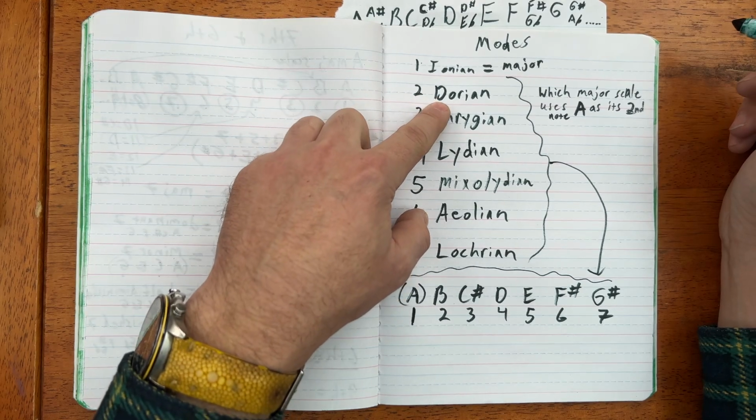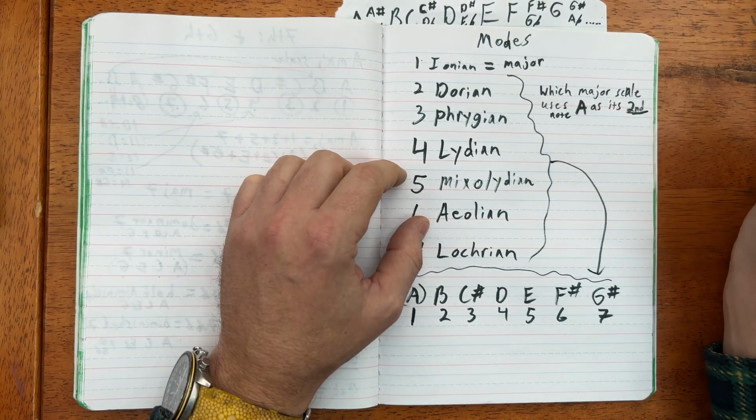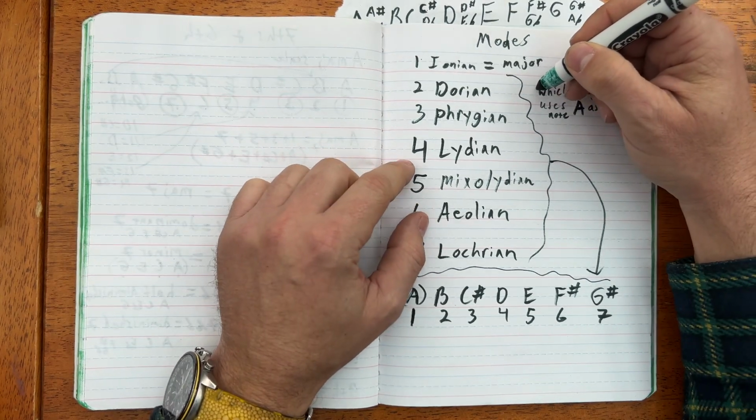Well, the second mode is probably going to correspond to that question, right? But how do we use that information?